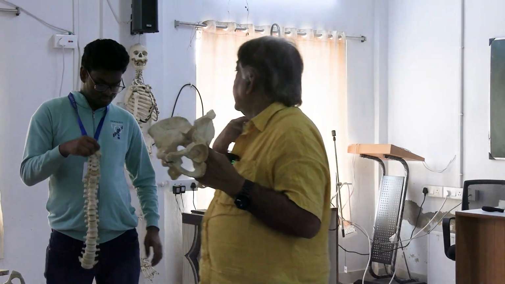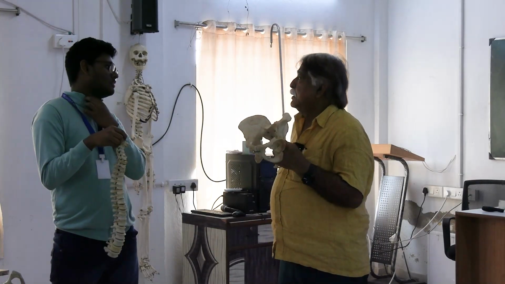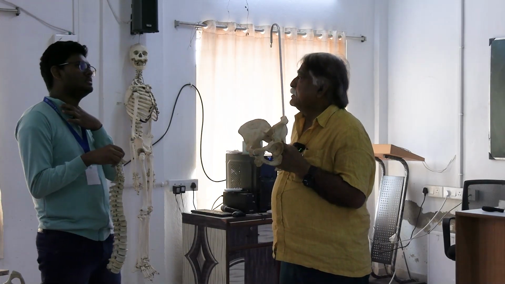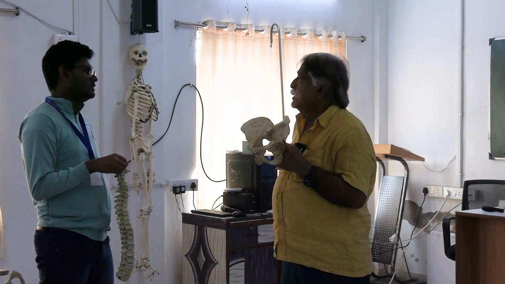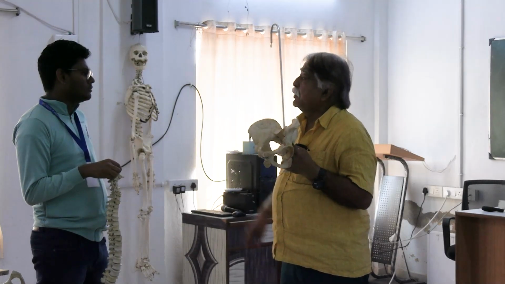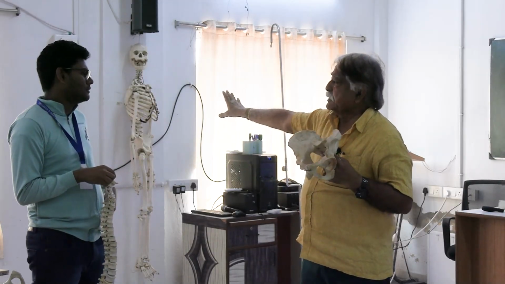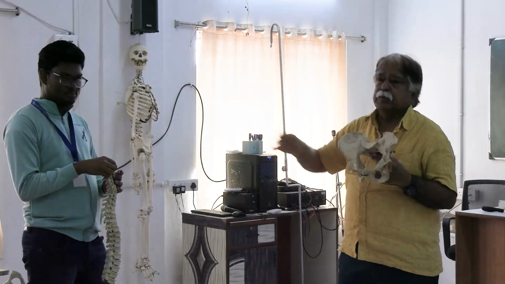And in the neck, which vertebra? The 7th cervical vertebra, its process. There's a cervical rib. What is a cervical rib? Okay, we will cover that when you are taught the head and neck.